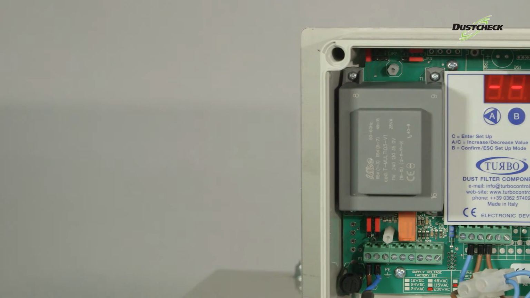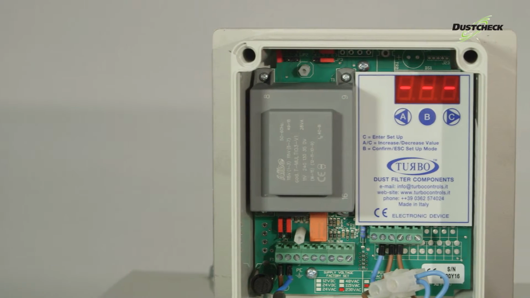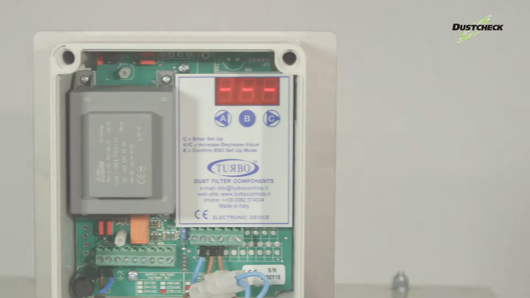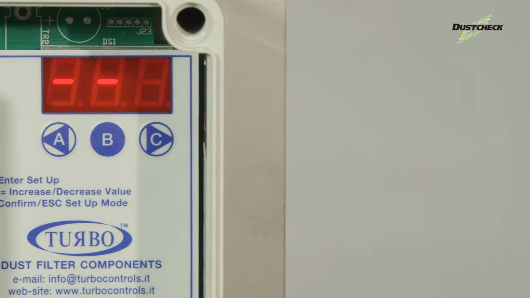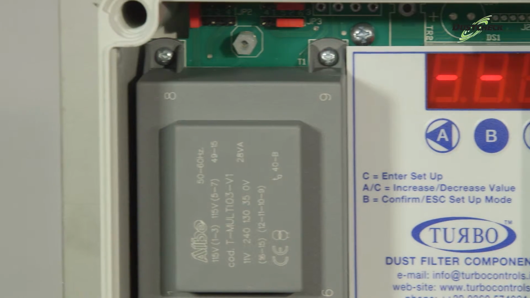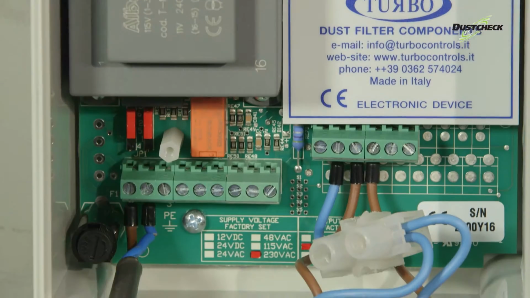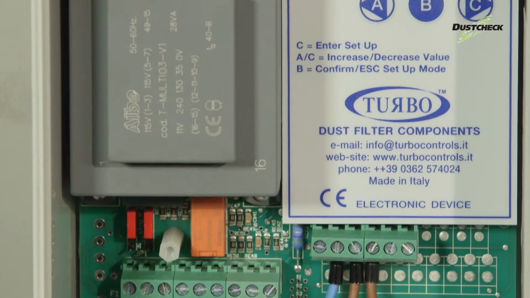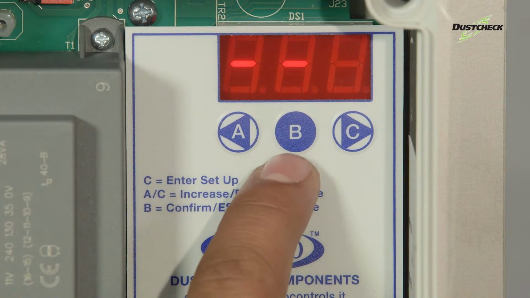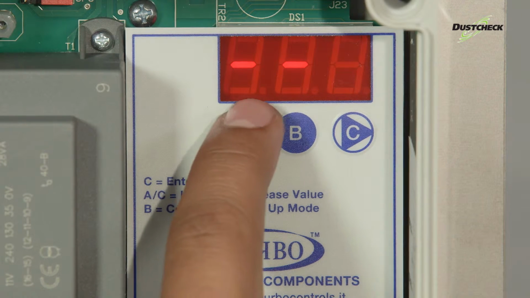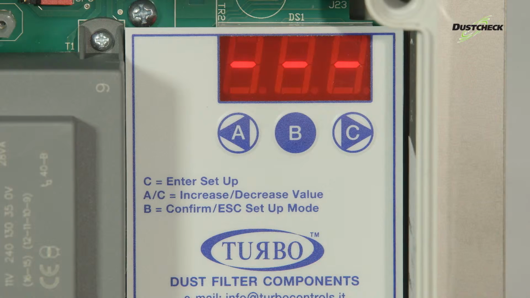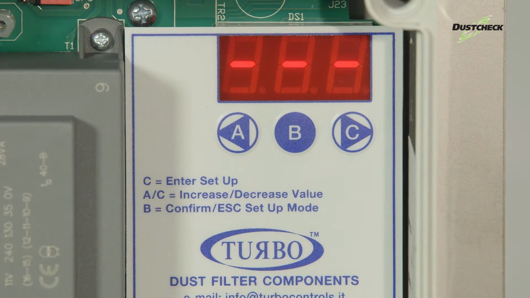The controller has 8 functions, 7 of which can be set by the user. Controllers supplied with dust filters are factory preset for the unit supplied. Changes are not normally required. However, there may be an instance where the process allows a change, or the controller has been supplied as a replacement. The controller has a keypad consisting of keys A, B, and C, and a 3-digit display, which are used in conjunction with each other to access, view, adjust, and store the controller settings.